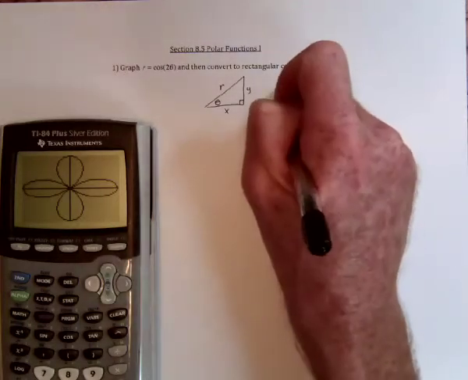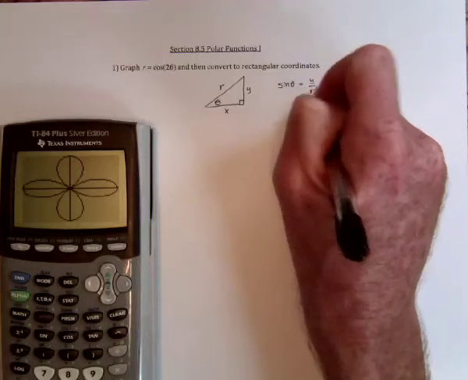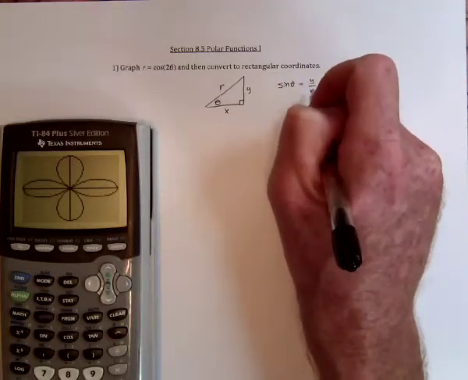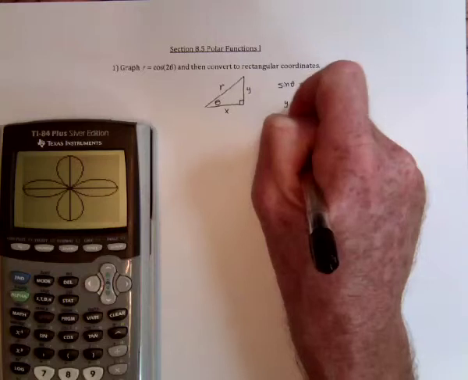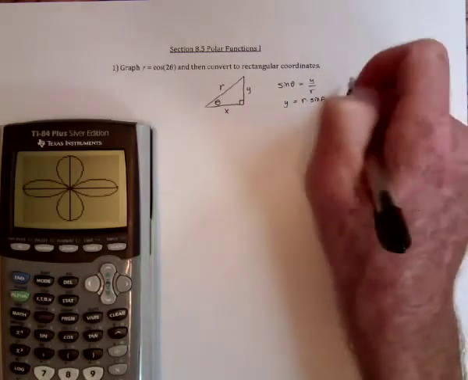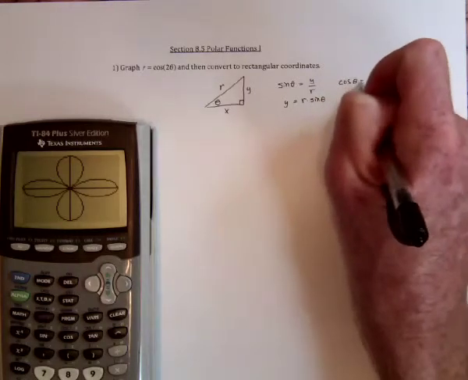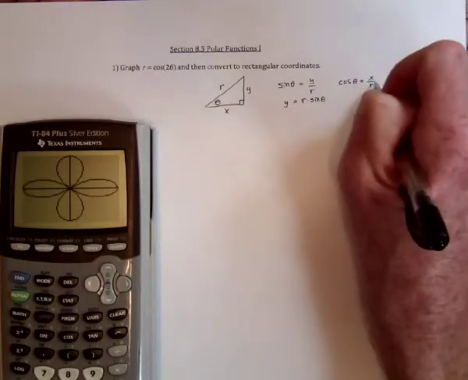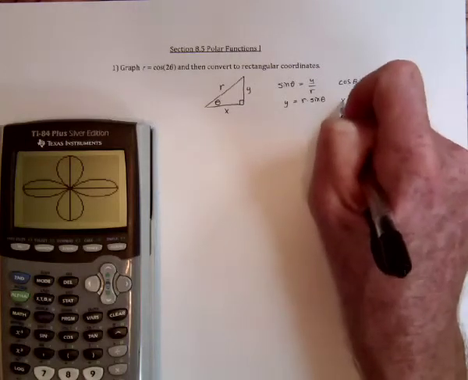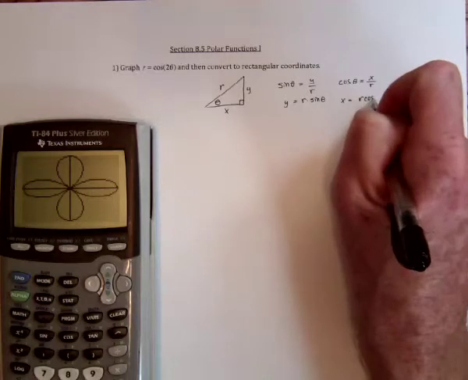So we have things like sine of theta. Sine is opposite over hypotenuse. Or if you solve for y, it's going to say y is equal to r times sine of theta. Likewise, cosine of theta is adjacent over hypotenuse, or if you solve for x, x is equal to r cosine of theta.